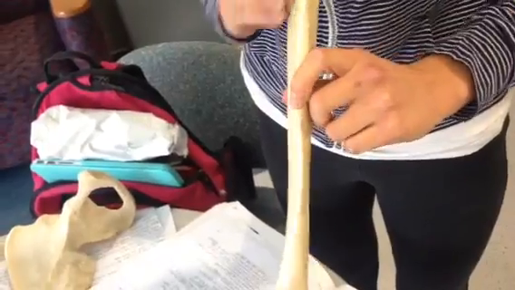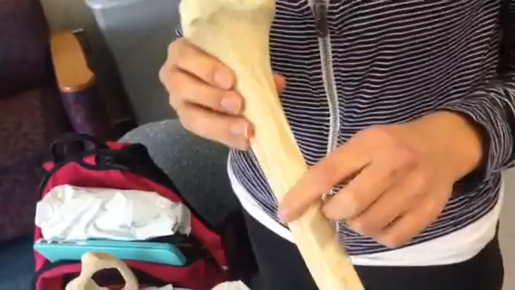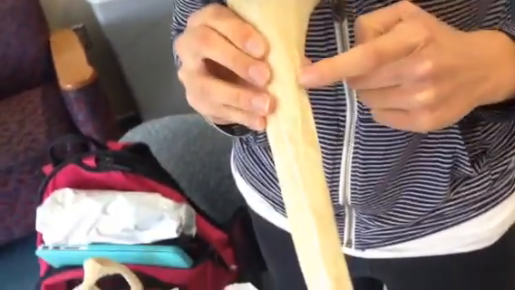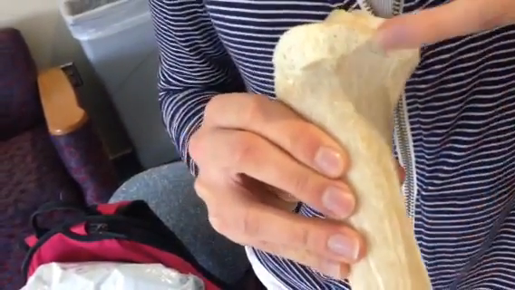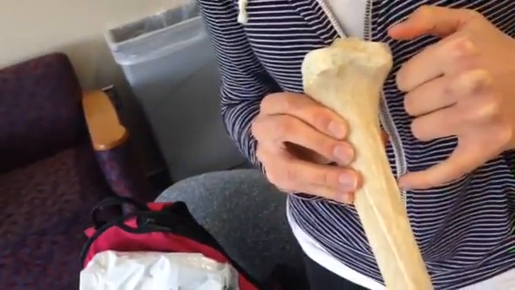Next one is the soleal line, which is for the soleus, which is on the posterior side, and it's this diagonal line right here coming down from the lateral condyle. This is the soleal line. And then you have to do your surfaces.